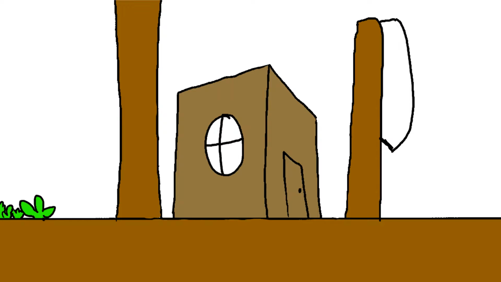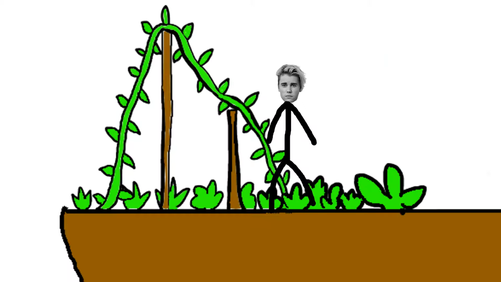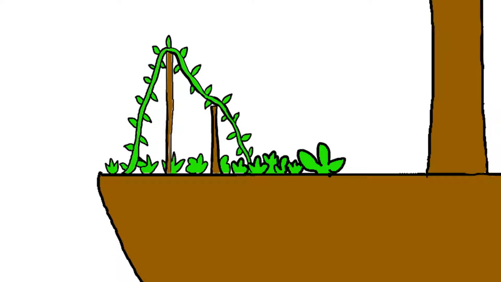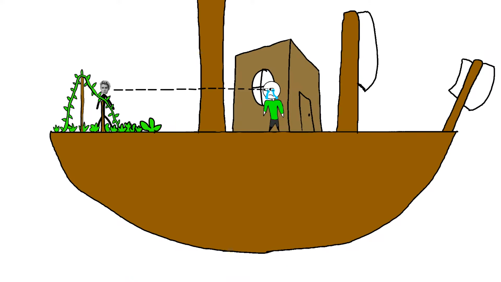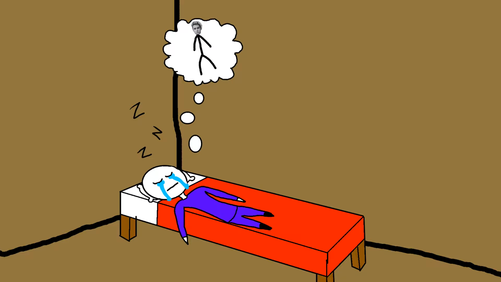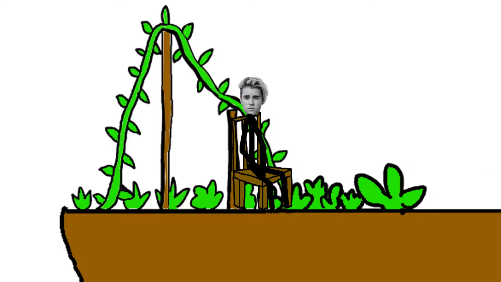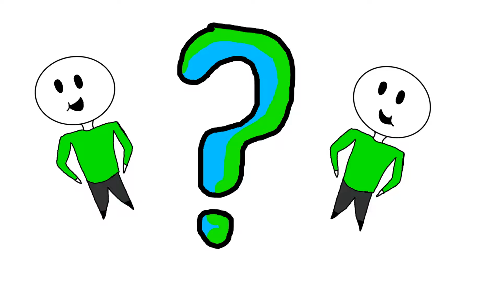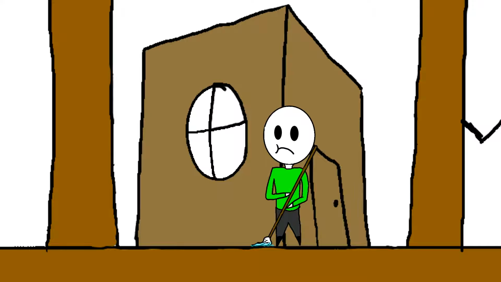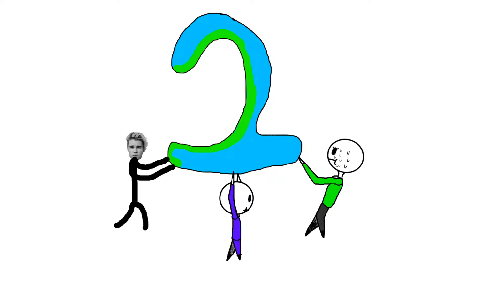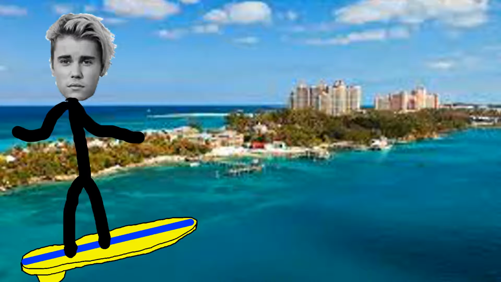The room is in the boat. Justin Bieber is in the garden. The garden is in the boat. Dave is sad because Justin Bieber is on the boat. Ron is sad because Justin Bieber is on the boat. Dave and Ron are sad. Justin Bieber sits in the garden. What does Justin Bieber do? Justin Bieber sits. What does Ron do? Ron sleeps. What does Dave do? Dave works. The end.